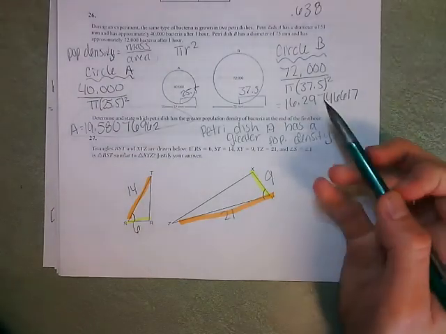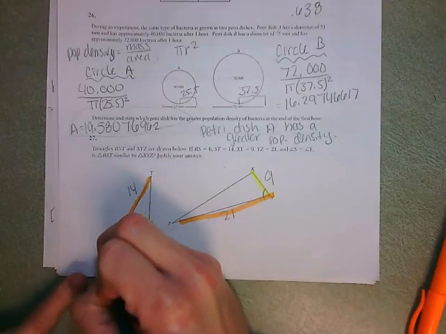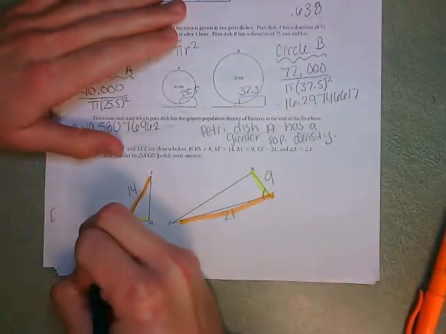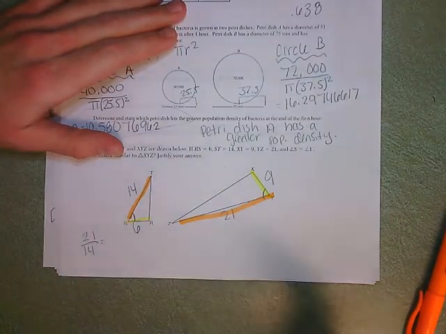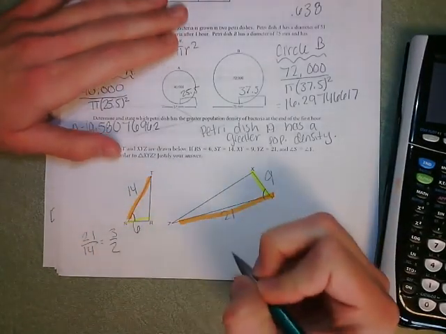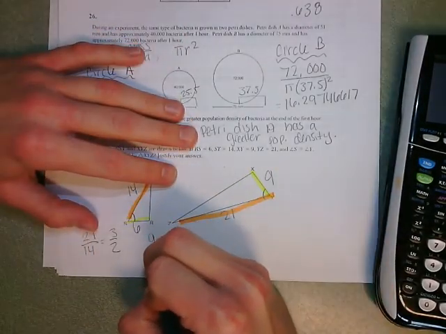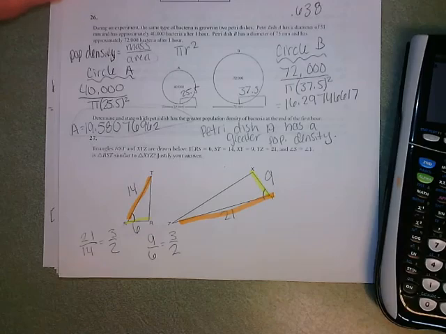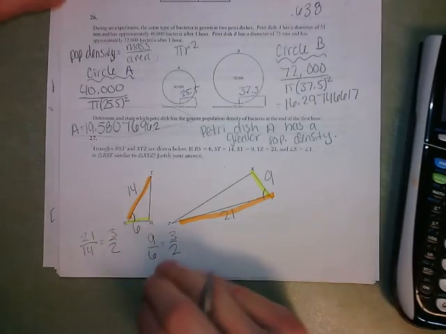You need to show me the proportions, that the ratios are equal. So 21 over 14 is equal to 3 over 2, and 9 over 6 is equal to 3 over 2. So their ratios are equal.